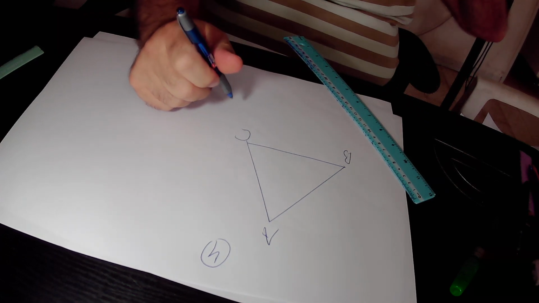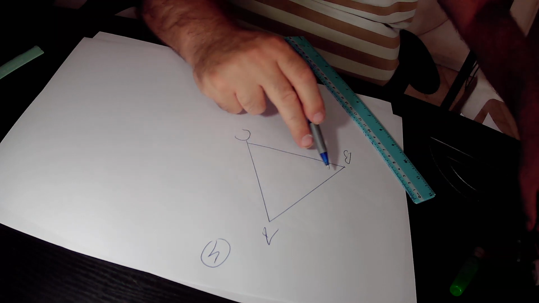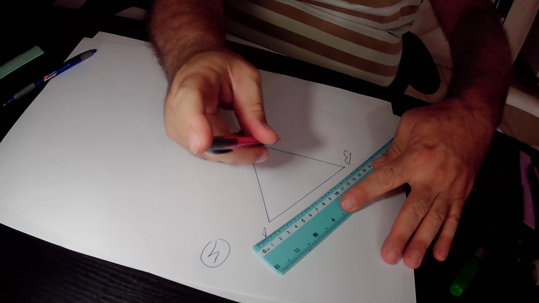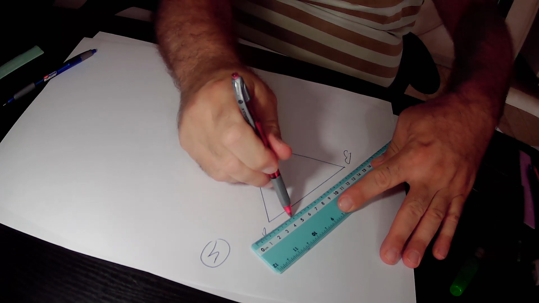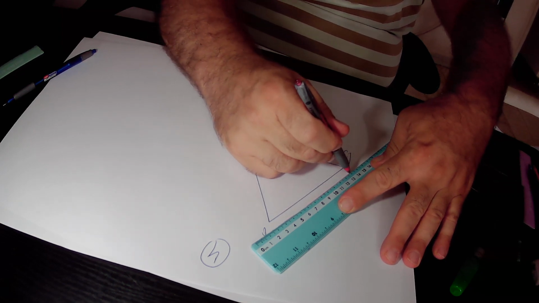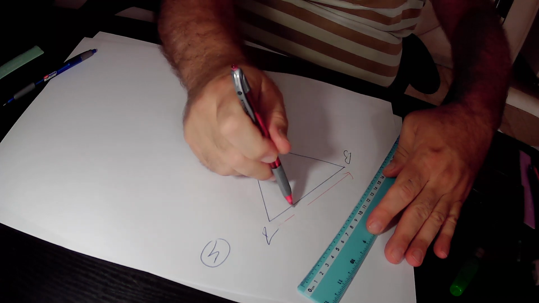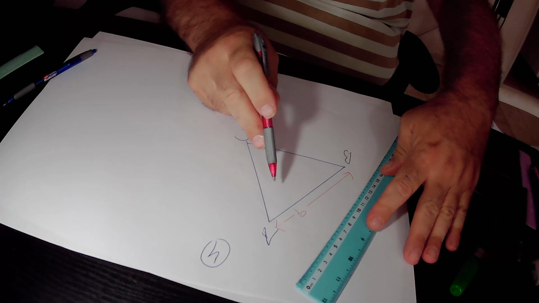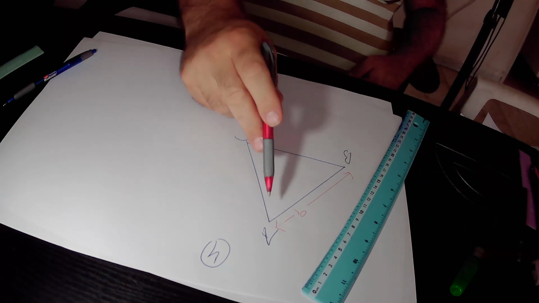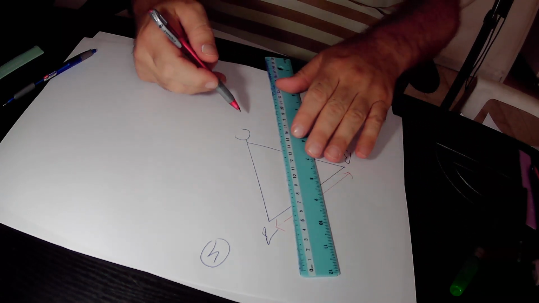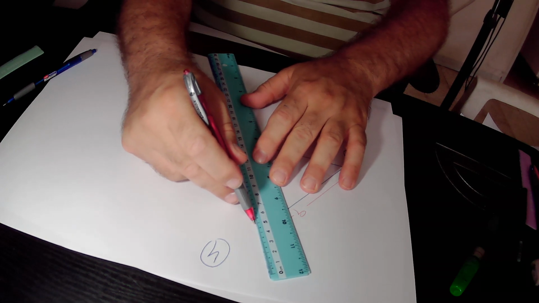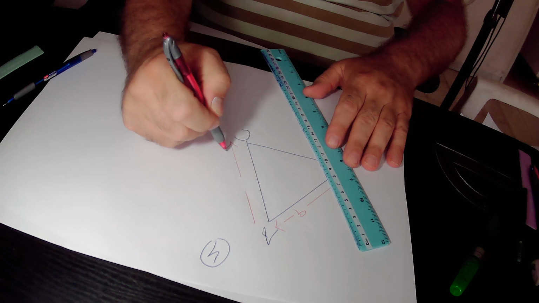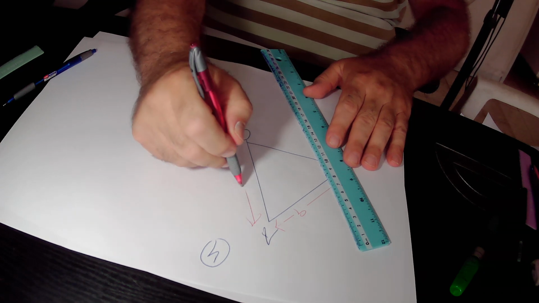We know that the length of this side AB is A units. Again, side AB equals A units in its length. This is side AC, and the length of this side AC is equal to B units.